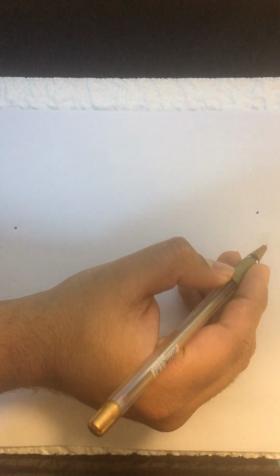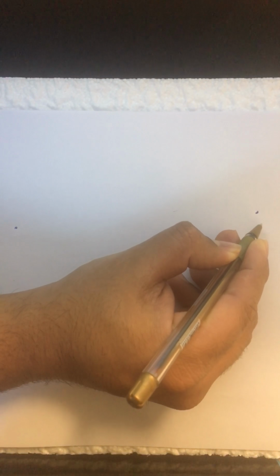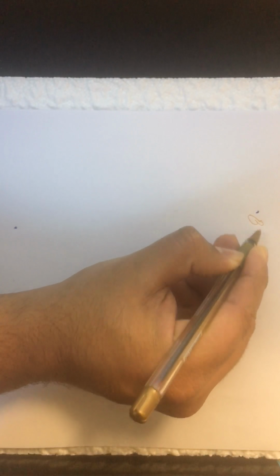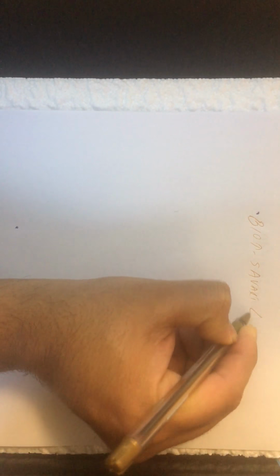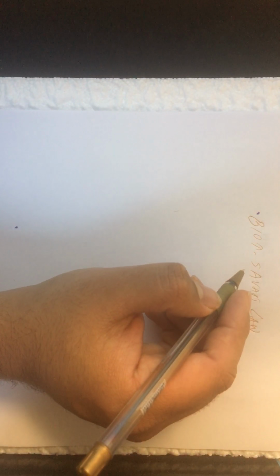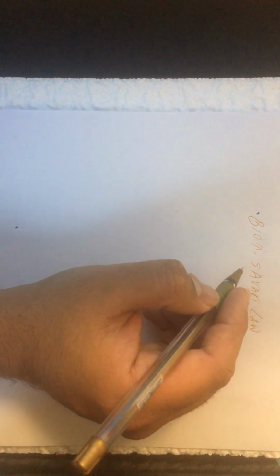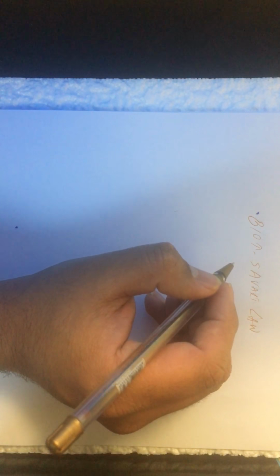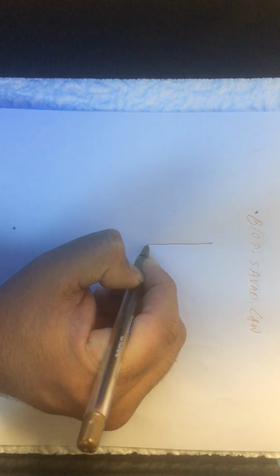Now we are gonna see something about Biot-Savart law. So, what is this law talking about? It is just a relation between a magnetic field and the current. Before going into the deep explanations, I would just like to take a quick graphical view.